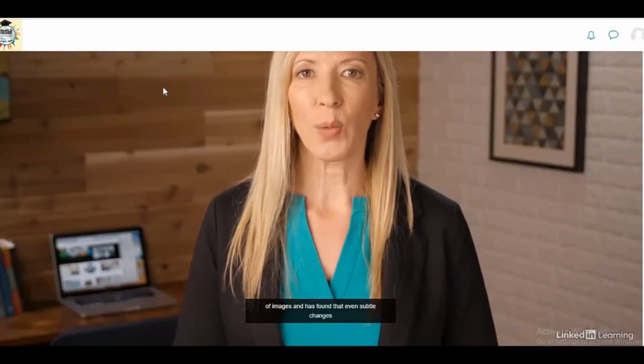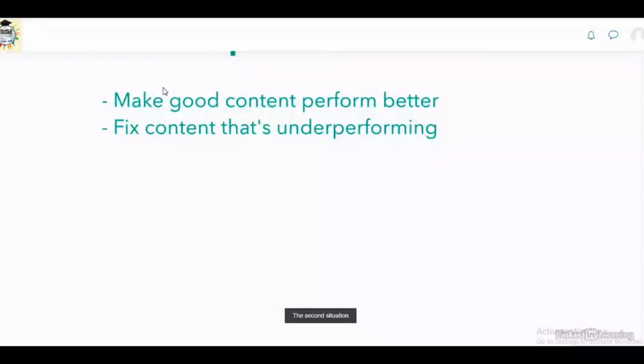Similarly, retailer Adore Me tests multiple versions of images and has found that even subtle changes in a model's position can double sales. The second situation is fixing content that's underperforming. Testing can help to identify the cause so you can solve the problem. And it's usually more cost-effective to fix a problem than to scrap the content entirely.